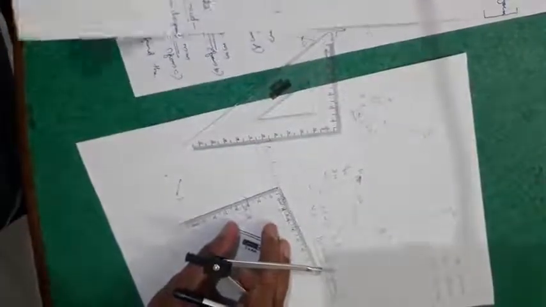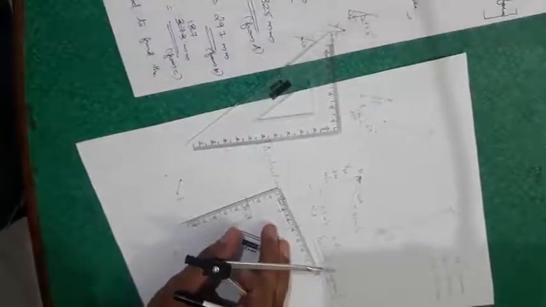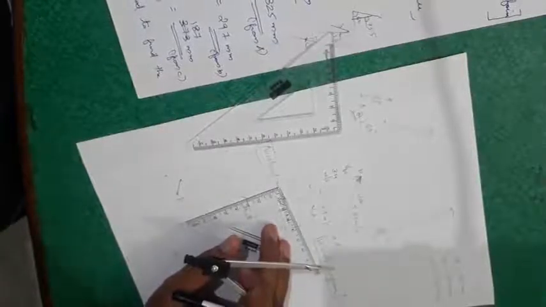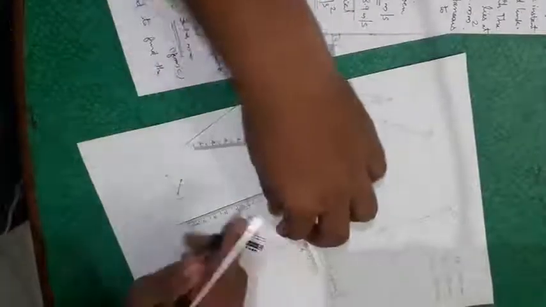So again taking parallel, we know the value of centripetal acceleration for the link CD. We can easily calculate. We'll be drawing that.